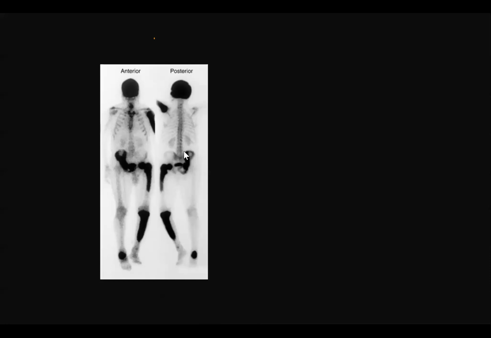Okay, this is a nuclear scan of an adult patient, anterior and posterior projections, in which I can see there is reduced tracer uptake in both kidneys. However, there is significant tracer uptake involving the skull, left femur, tibia, and right iliac bones, and the left humerus as well. And the bones are also expanded.